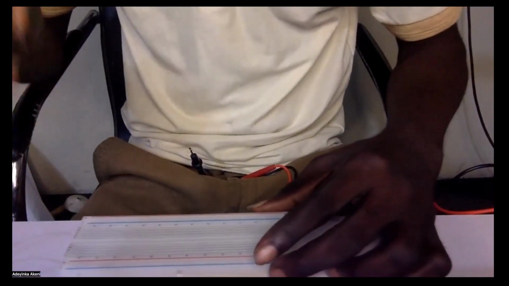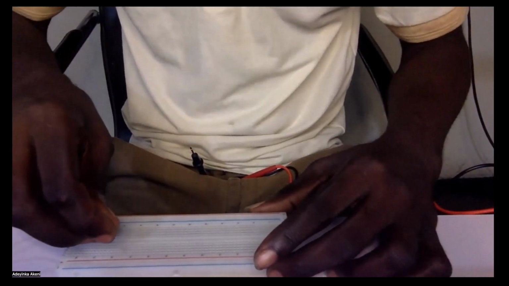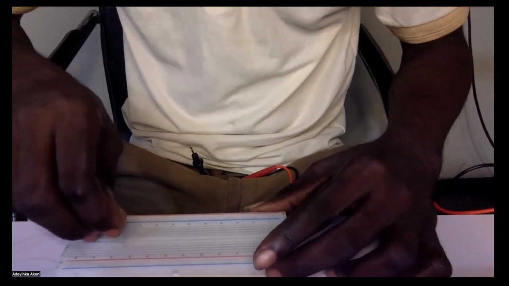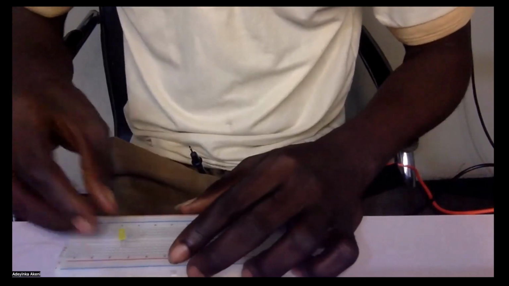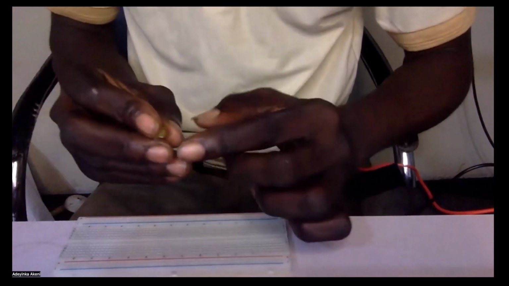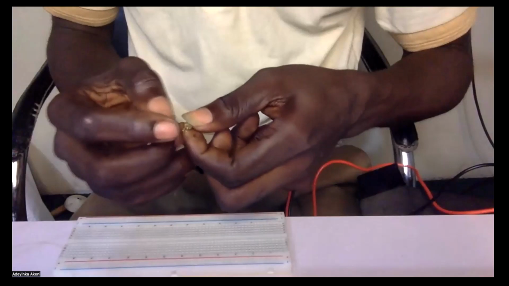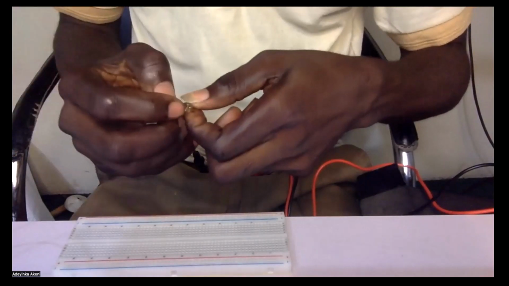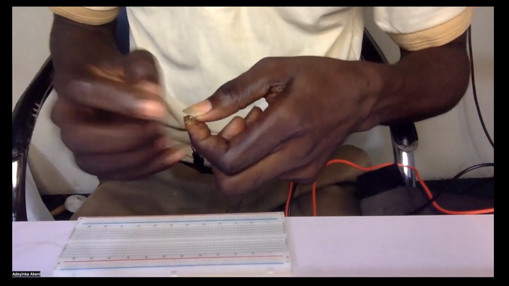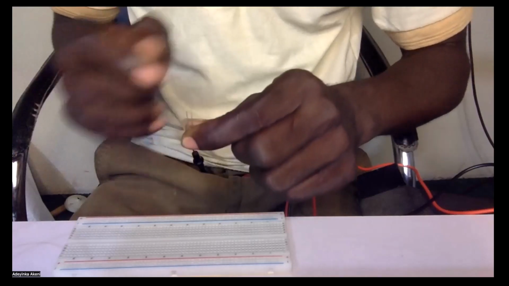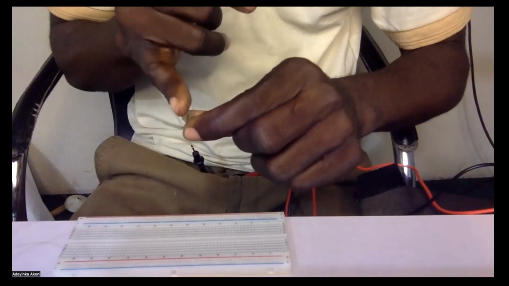Now, I have this particular breadboard here. I input this LED in these two different holes, that is to say my anode and the cathode. The anode is positively charged, while the cathode is the negative. The positive is longer than the negative.